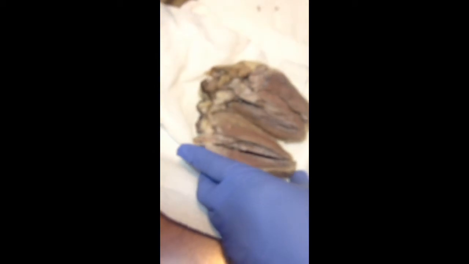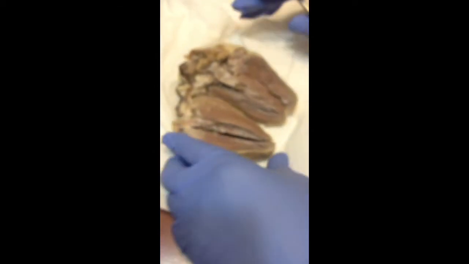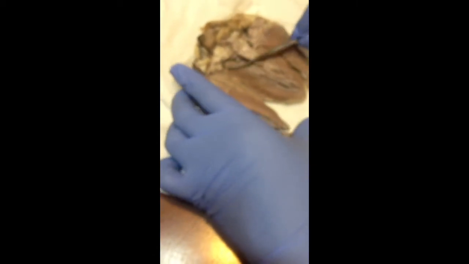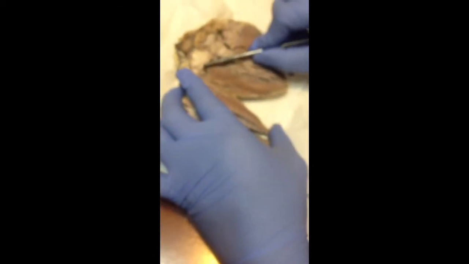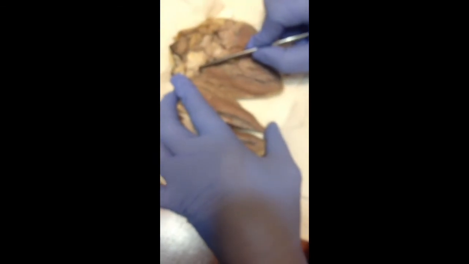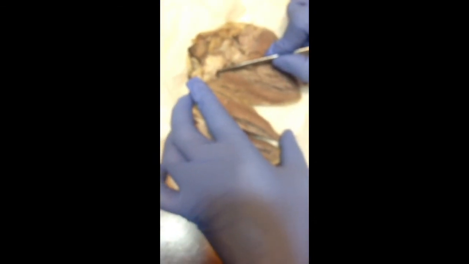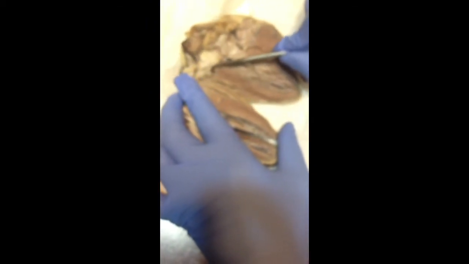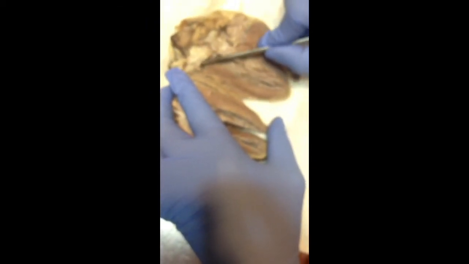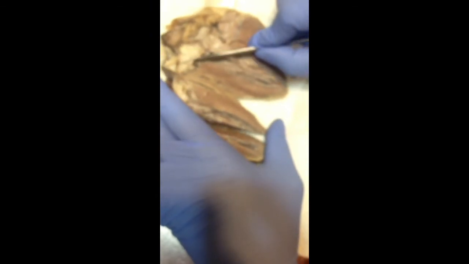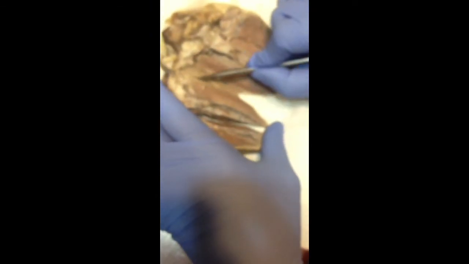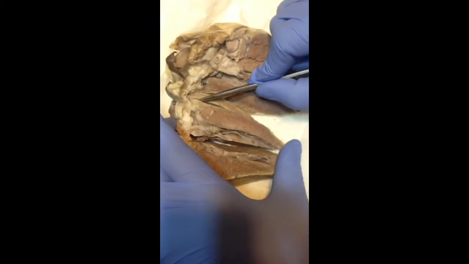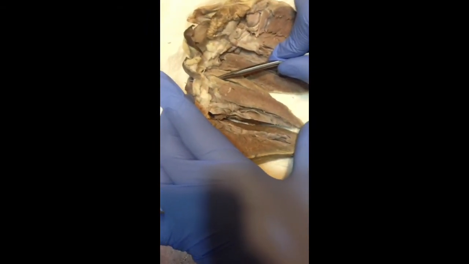Okay, internally, the inferior. I meant to talk about the pectinate muscles. They will be around the inferior vena cava, which leads to the right atrium, and then the myocardium.